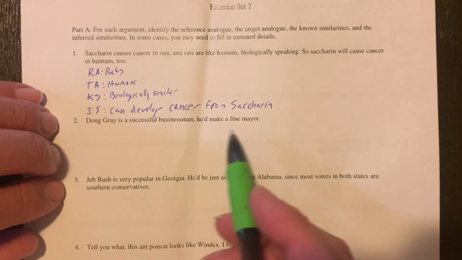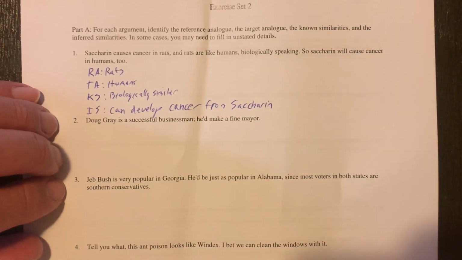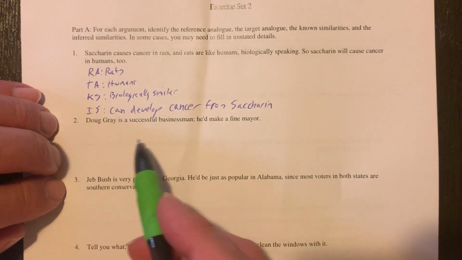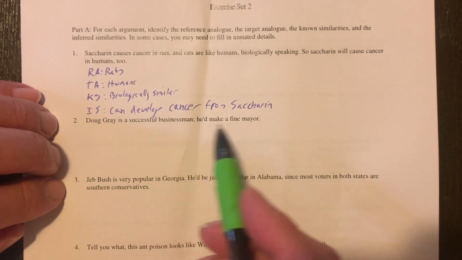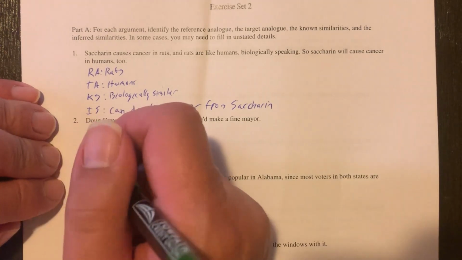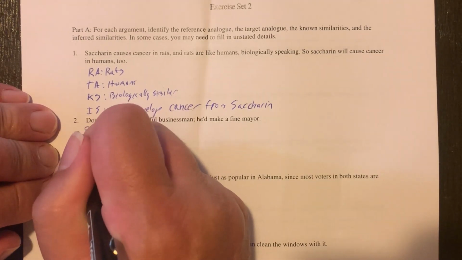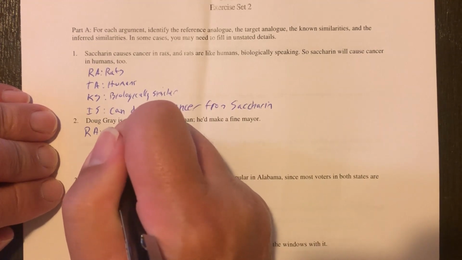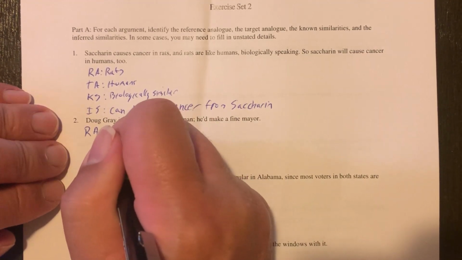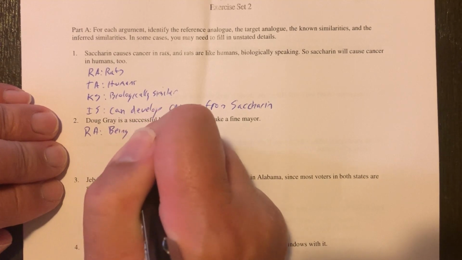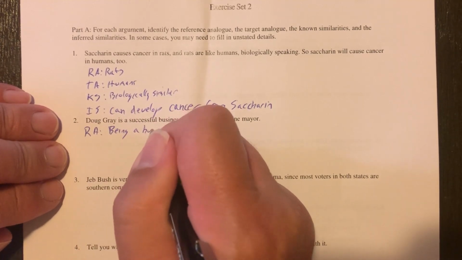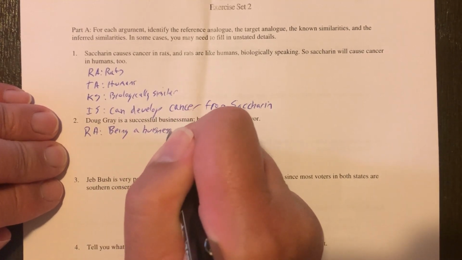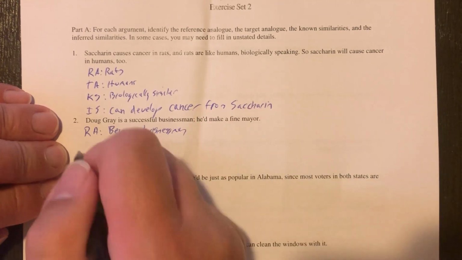Okay, so we need a pair of things to be the analogs, and we only have one guy, so the pair of things has to be the two jobs, right? So the reference analog is the job of being a businessman.